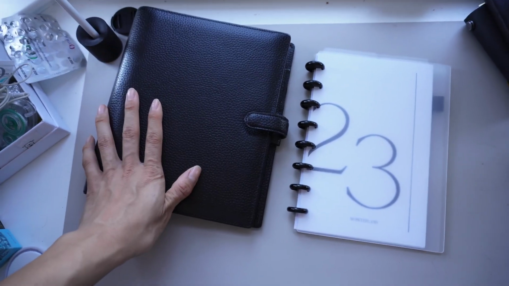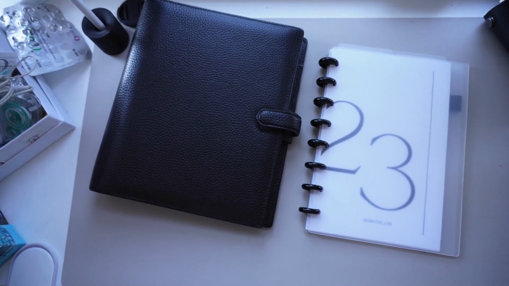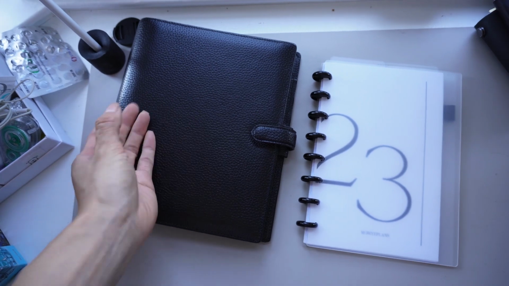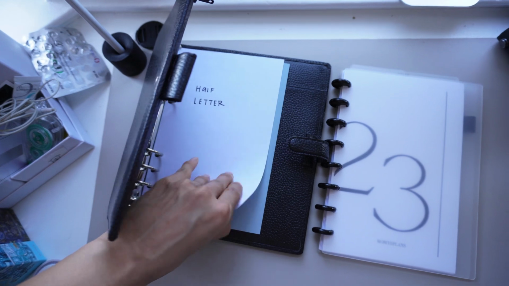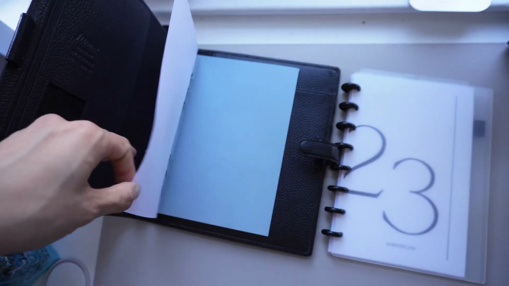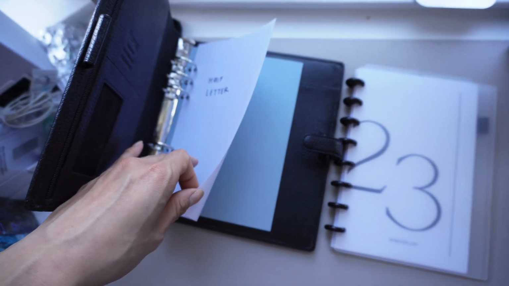Now for rings, what I like the most is the fact that it turns a lot easier, because the rings are smaller than the whole of the paper, so it does flip a lot easier.